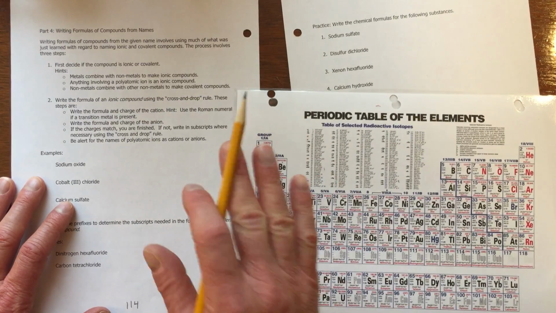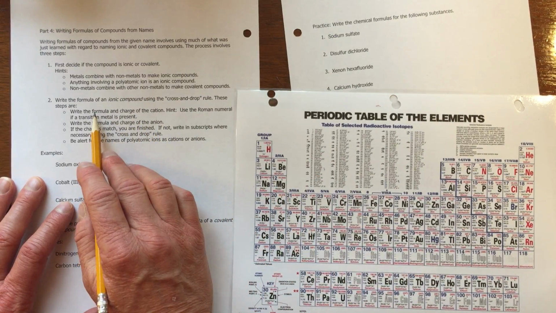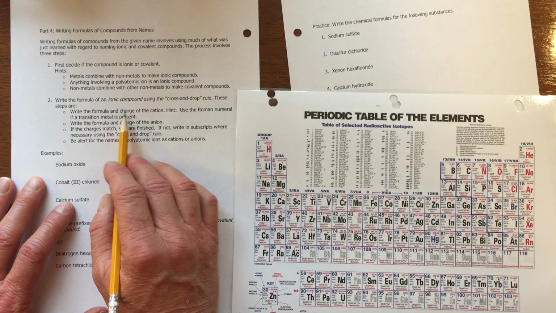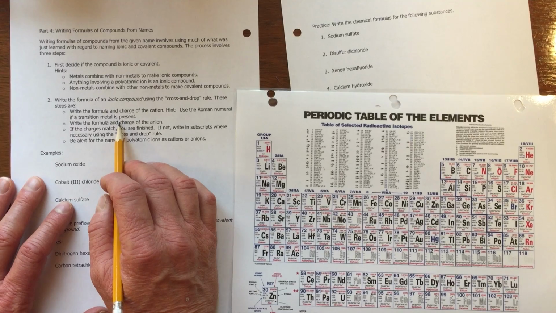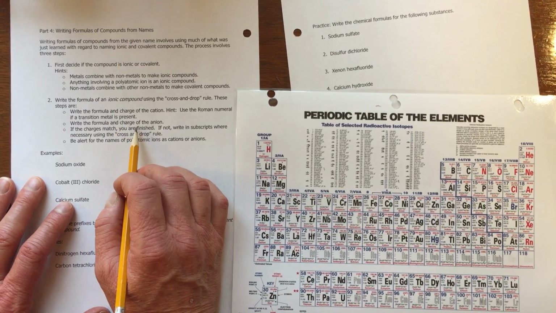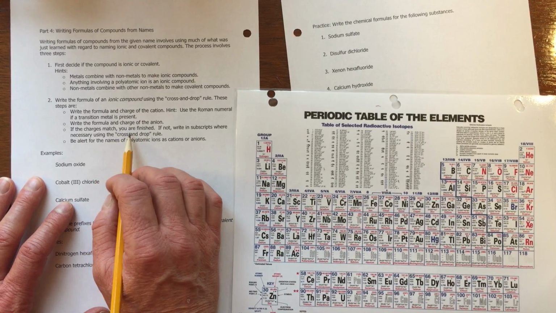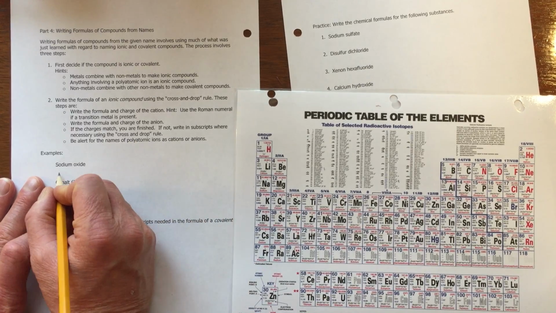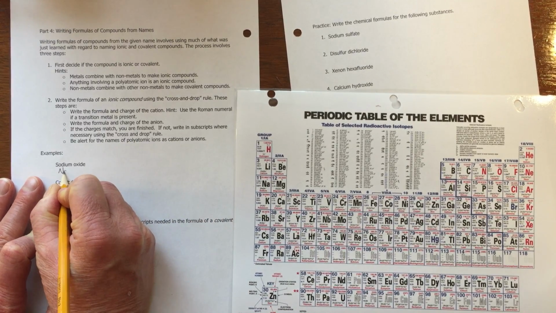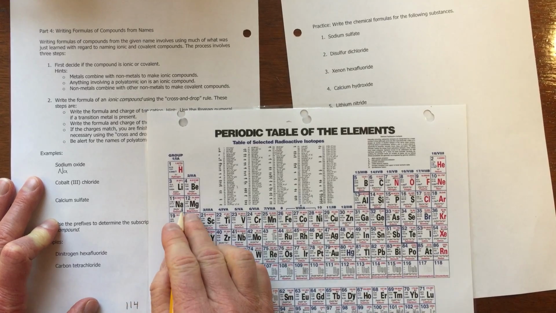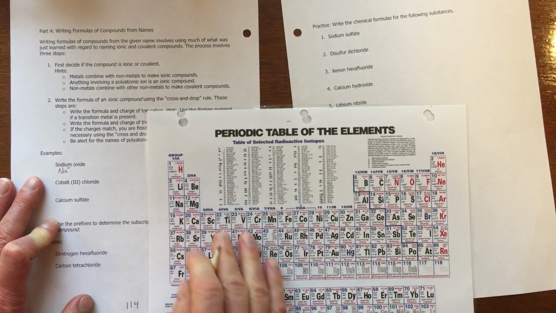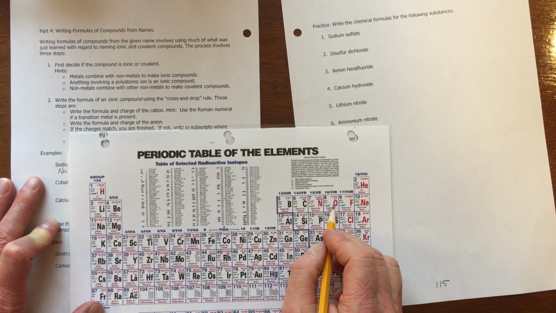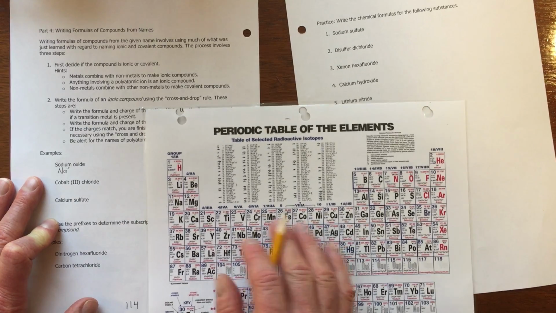Okay, if it's ionic, then you can write the formula and the charge of the cation, using a Roman numeral if there's a transition metal, formula and charge of the anion, and then if the charges match, you just put them together. So let's look at this first example. Sodium, we know is Na, it's in the first column, so we know it's plus. Oxide, we know oxygen is, this whole column is -2.